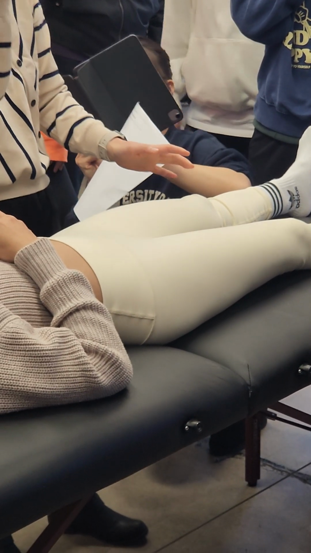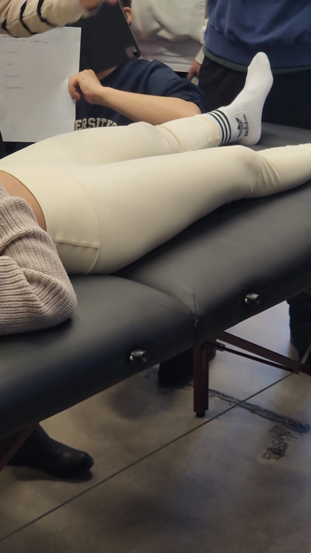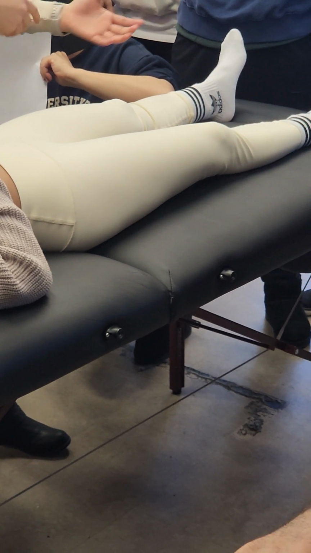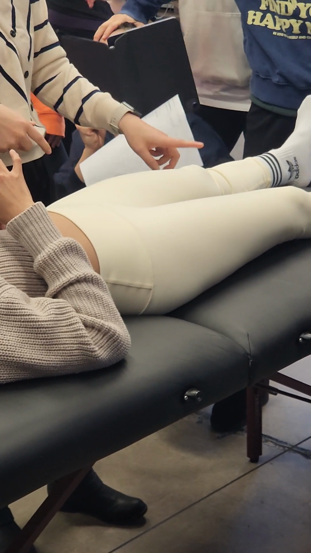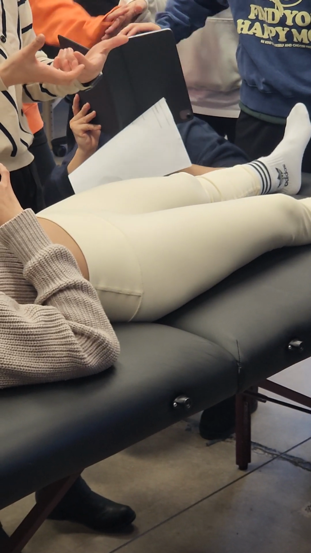Tracing is easier when you have your patient in a prone position. That's why I try to do it. But if you cannot find the pulse in that position, then you can flip your patient over and feel it that way. Then sometimes it's easier.